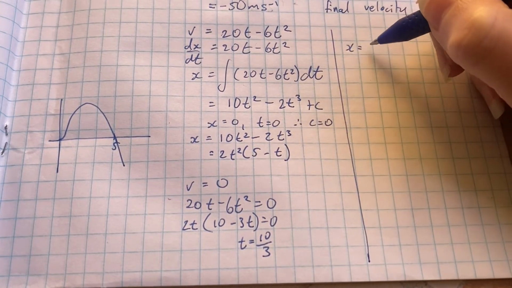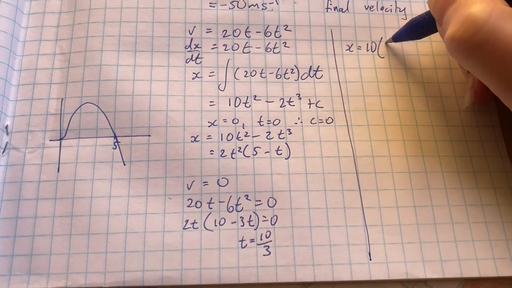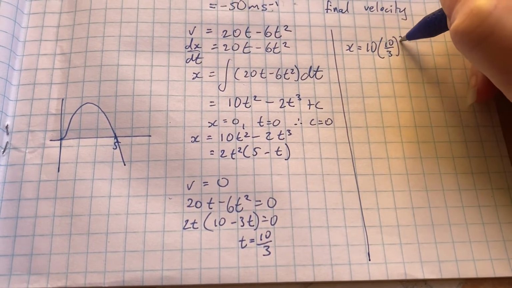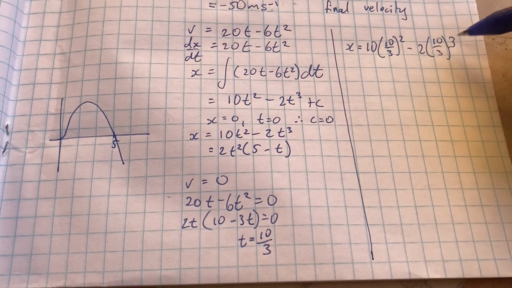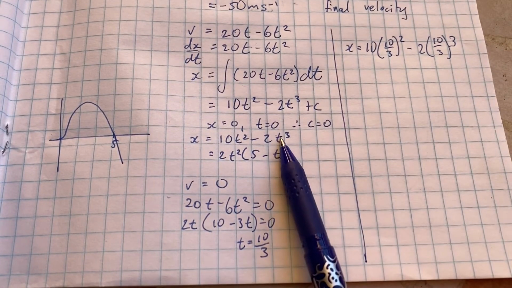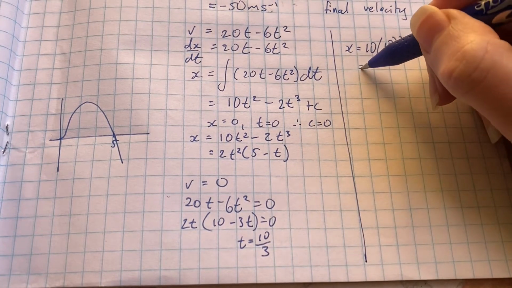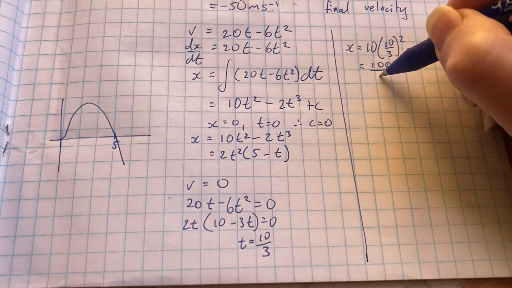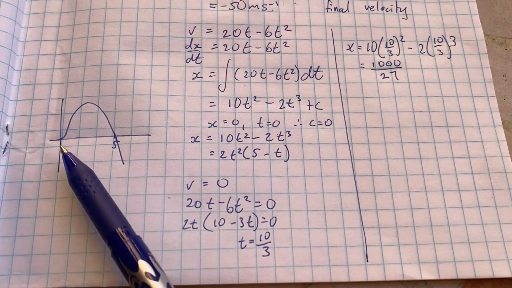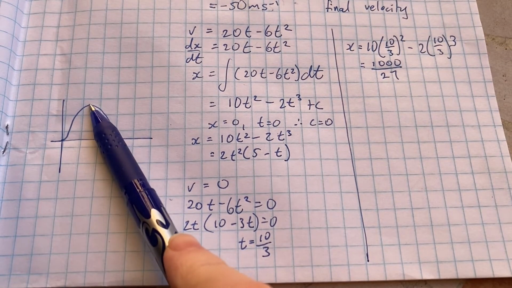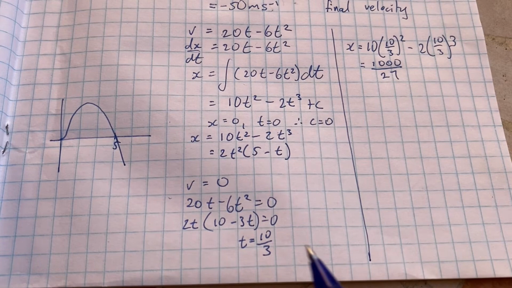So x equals 10 times 10 on 3 squared minus 2 times 10 on 3 cubed from this equation here. When I put that in my calculator, I get 1,000 on 27. I'm just going to leave it in that form for now. Now the total distance it travels from here to here is 1,000 on 27 meters.